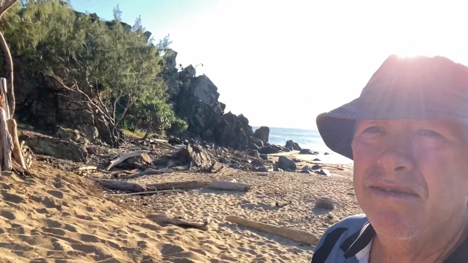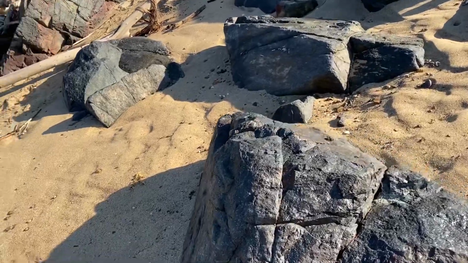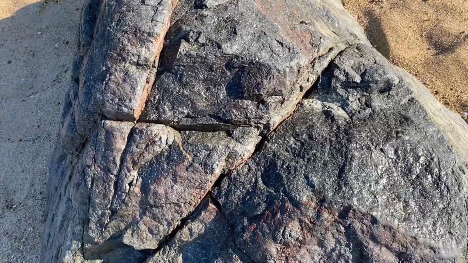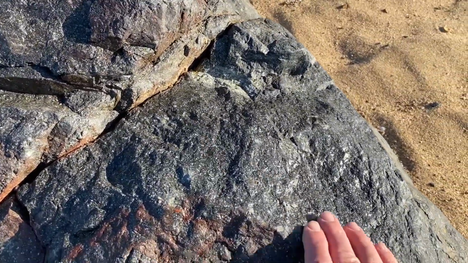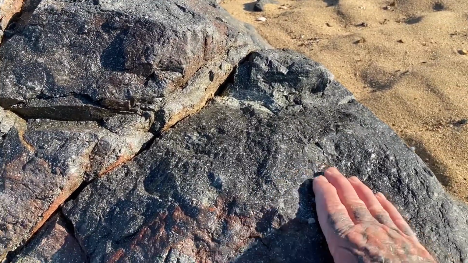and the cliffs are just over there. We're at the bottom of them this time. Let's go over and have a look. I was reading online, it's got a fair bit of silica in it, this rock.